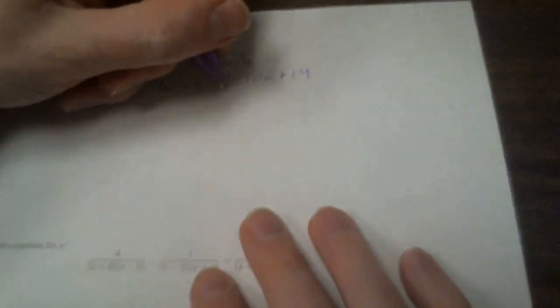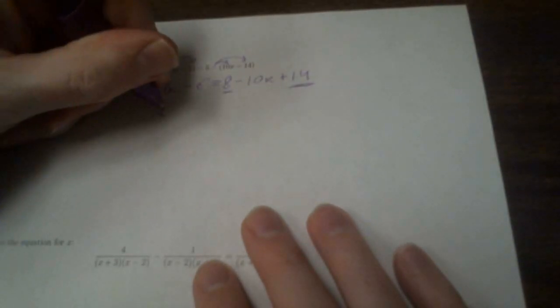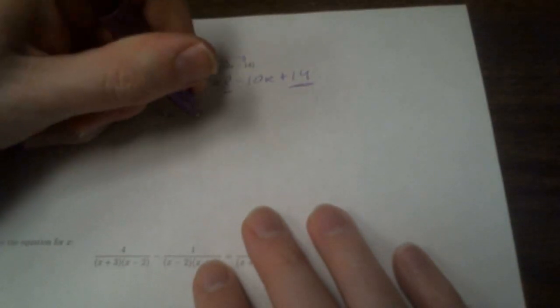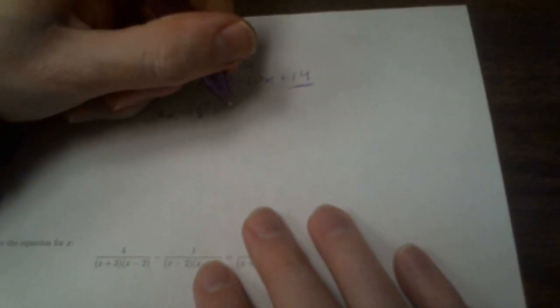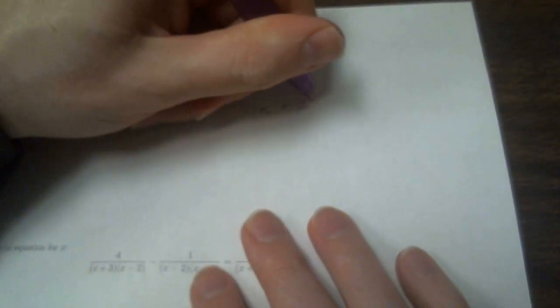However, on the right-hand side, we have 2 constant terms, so we can combine those together just by adding them. The left-hand side is just going to come along for the ride for right now. So you have 18x minus 6 is equal to, so negative 10x is going to come down. And then we have 8 plus 14, so that's going to be plus 22.